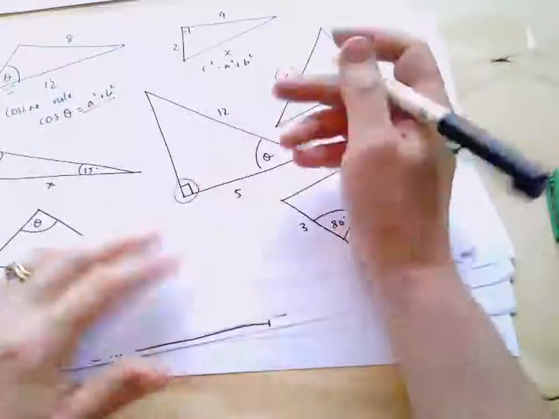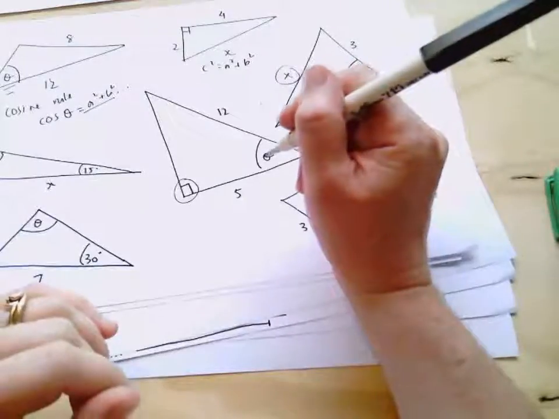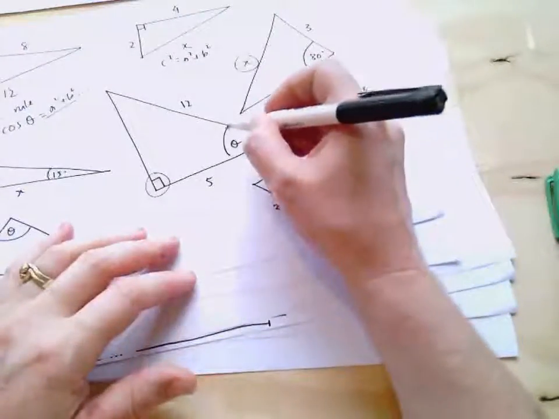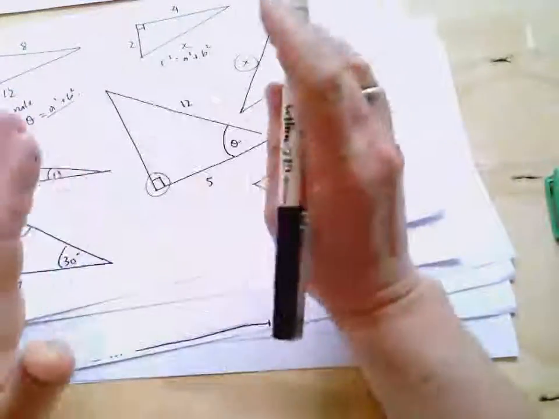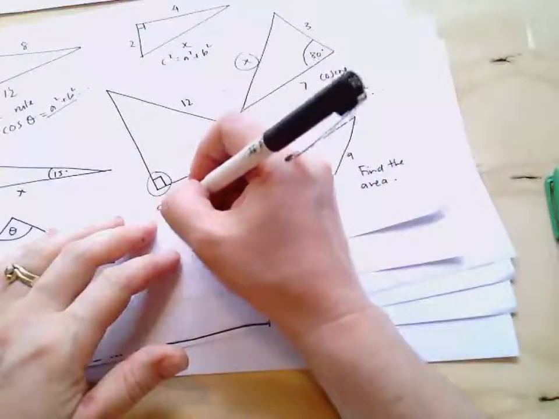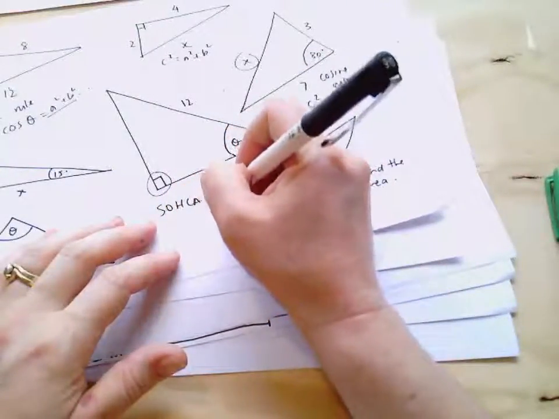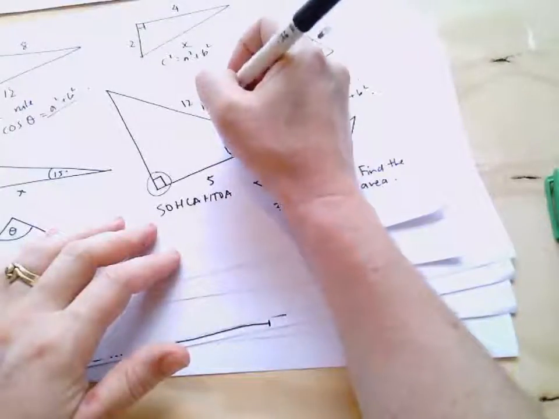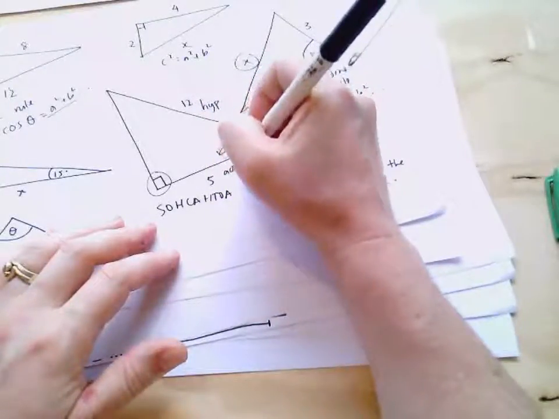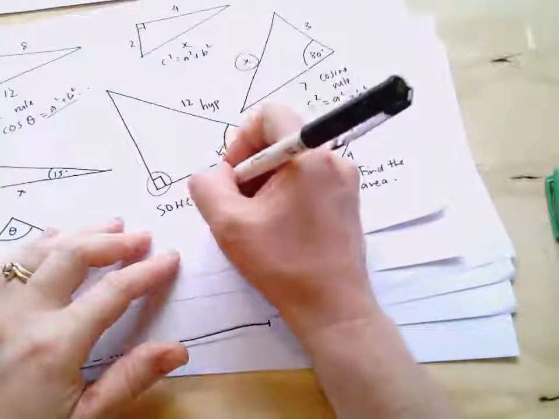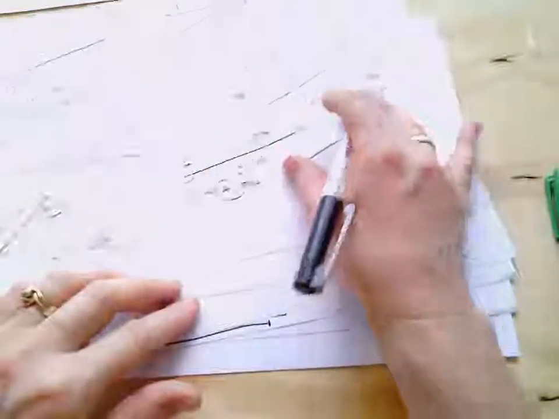Here, right angle, bang, I'm going to have to use SOHCAHTOA or something like that, Pythagoras. I'm calculating an angle. Pythagoras is out of the question, I'm going to use SOHCAHTOA. And I've got a hypotenuse here and I've got the adjacent angle, the one next to it, adjacent hypotenuse. I'm going to use cos for this question.